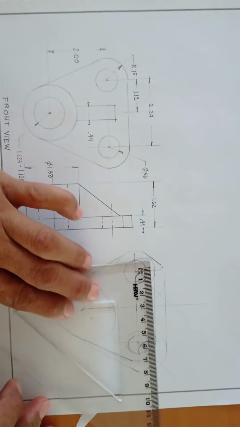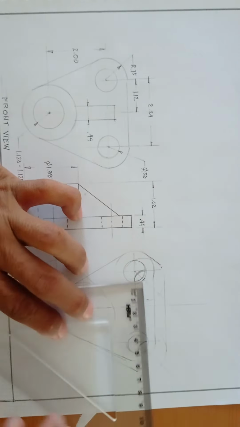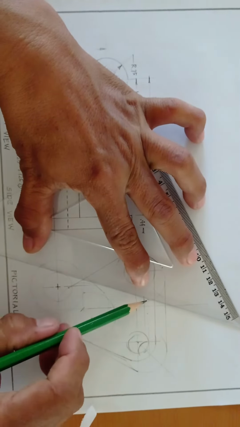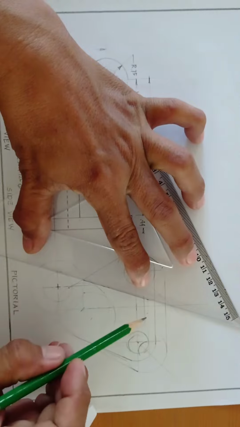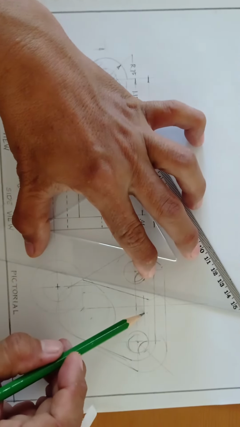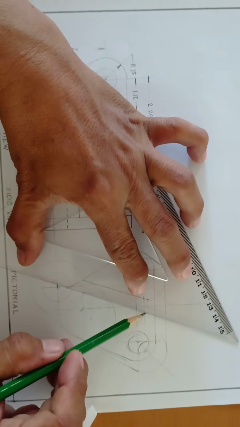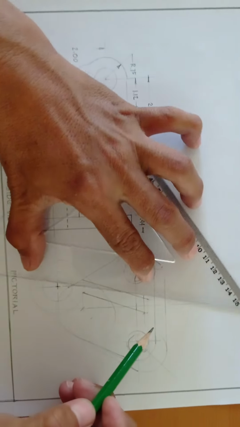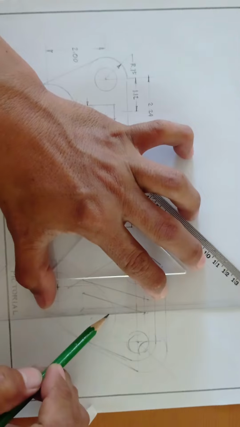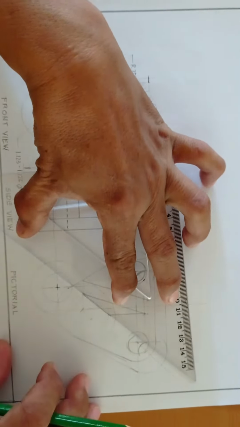So meaning that's smaller than 1 centimeter. So we only have to connect it here in a diagonal direction. And then draw vertical lines from this edge and then follow the receding direction.